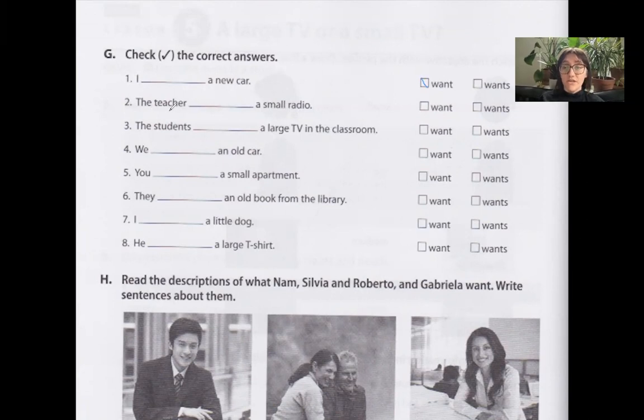The teacher, right? The teacher is singular one person, singular third person. So we could say, oh, well, it's a she or a he, singular third person, right? So we could say the teacher, or she or he, wants a small radio.